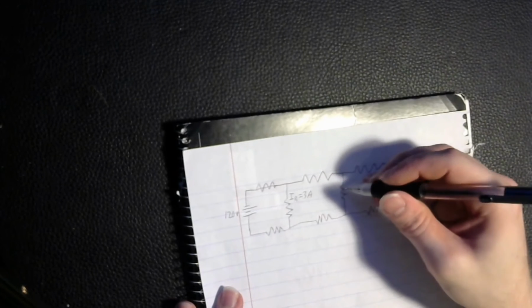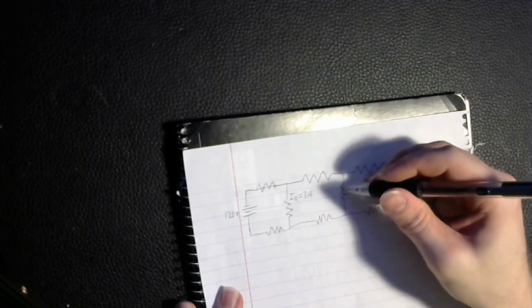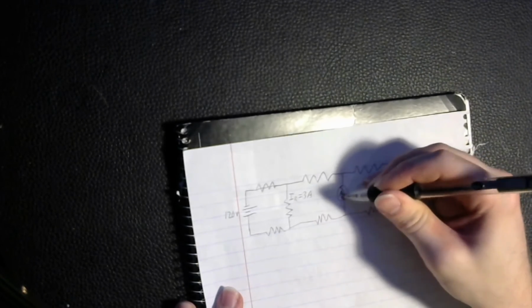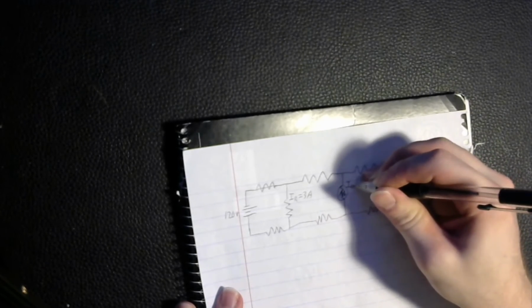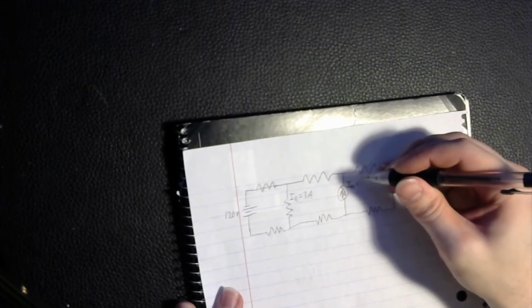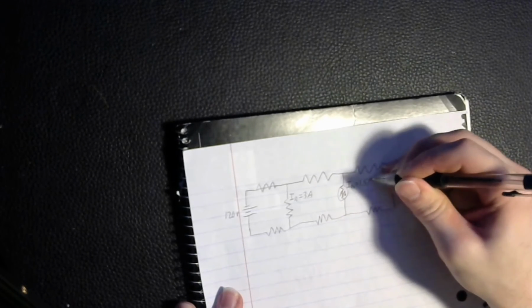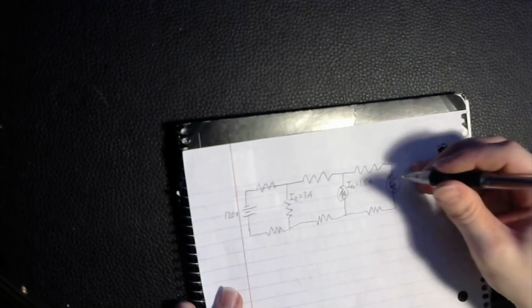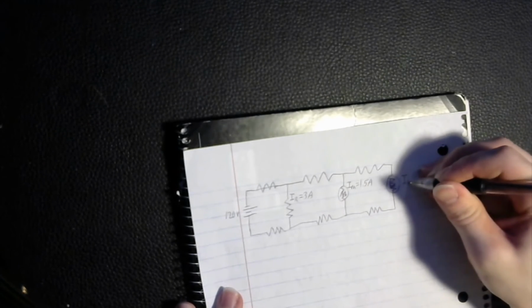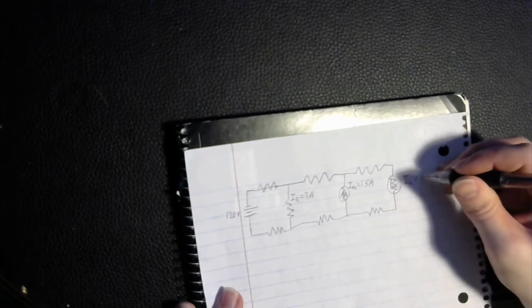Oh, actually, I'm sorry, that's a motor. So you've got a motor, and the current in the motor, IM, is going to be 1.5 amps. And this here is actually a light. My bad. And the current going through that light is 2.2 amps.